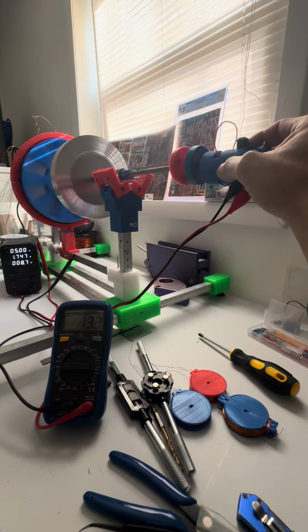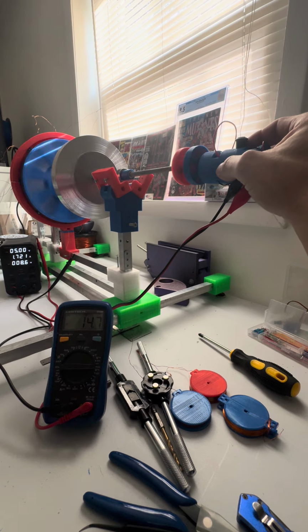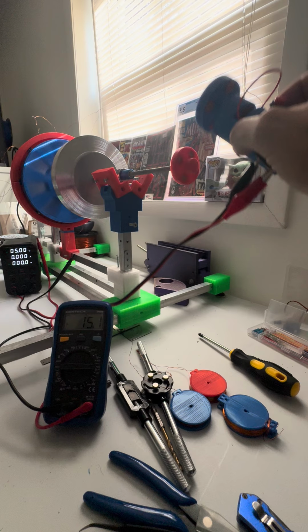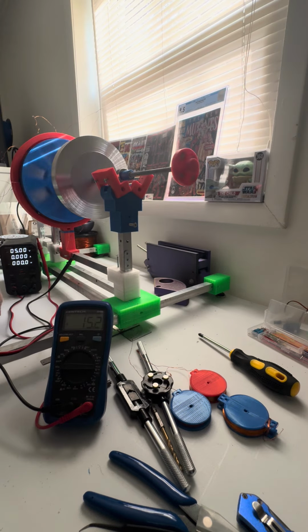13 volts. 14 volts. And I'm going to stop it there at 15 volts. But you see, we are getting more, and I don't have to power this the whole time to get energy out of it. So not only did we just power that and get 15 volts from 5 volts, we are now still getting that 14 volts.